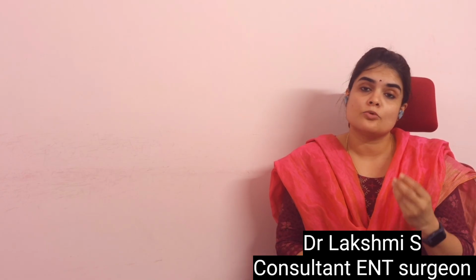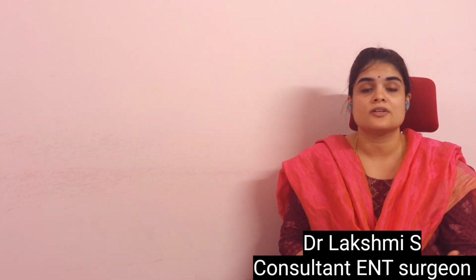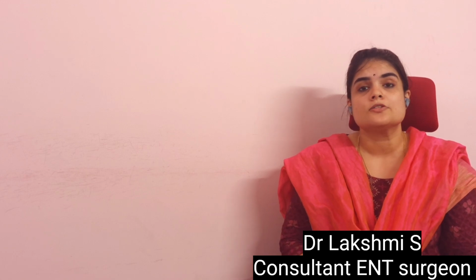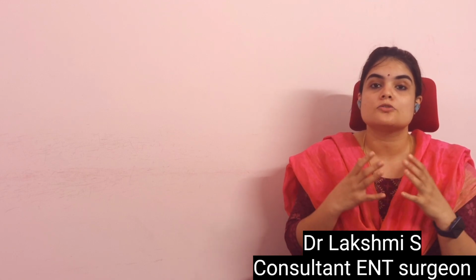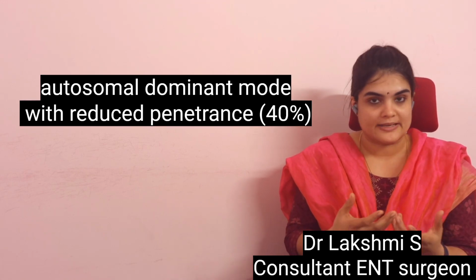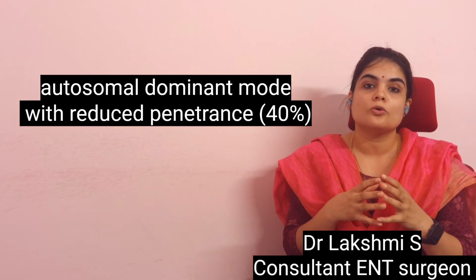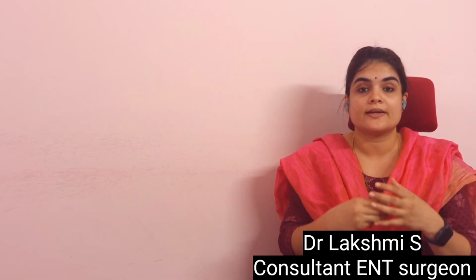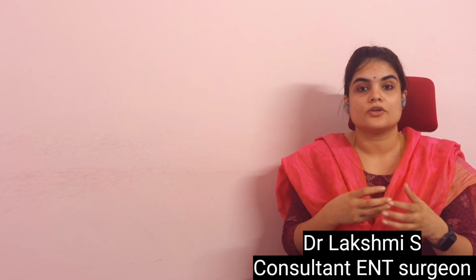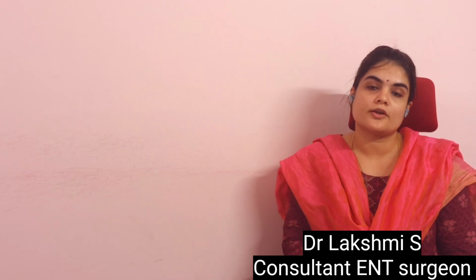Genetic factors there. Most patients who have otosclerosis will have a history of otosclerosis in the family. So most commonly it is inherited in an autosomal dominant fashion with incomplete penetrance. And we also don't know whether the genetic susceptibility is for the development of otosclerotic foci or for the tendency of progression of the otosclerotic foci.